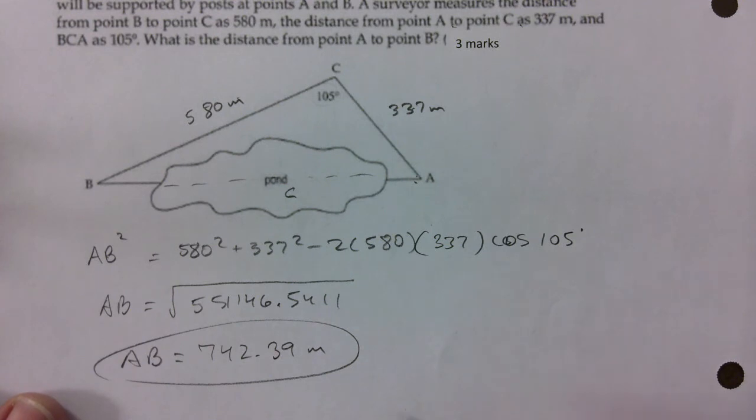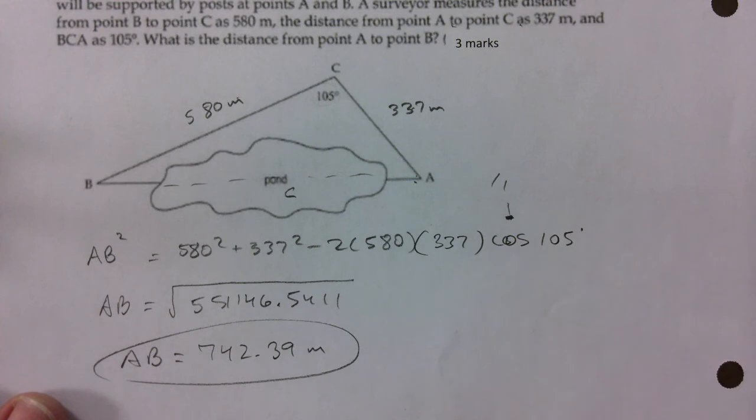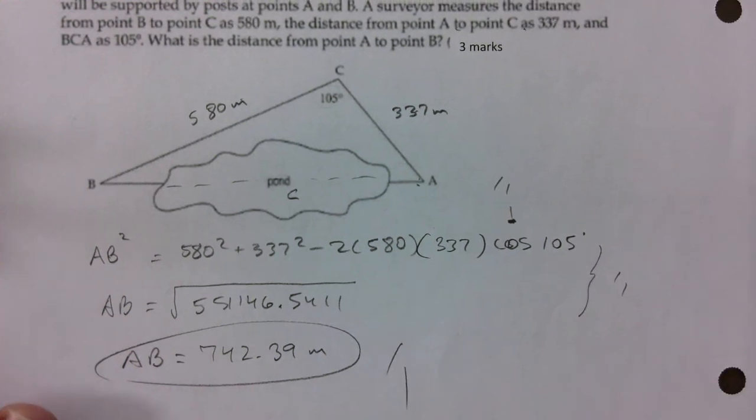You get 3 marks. 1 mark for cosine law. Obviously, it has to be the right formula, right? But if cosine is there, you get 1 mark. 1 mark for the work and 1 mark for the correct final answer.